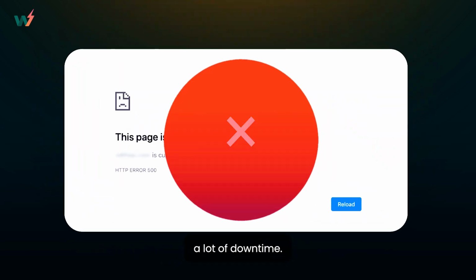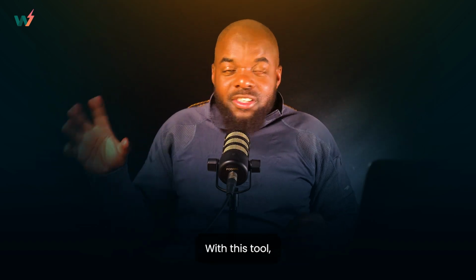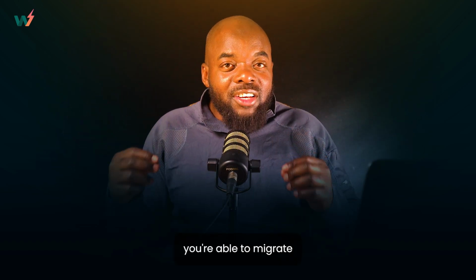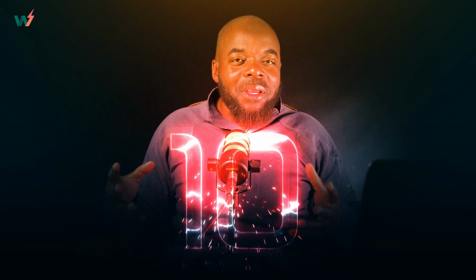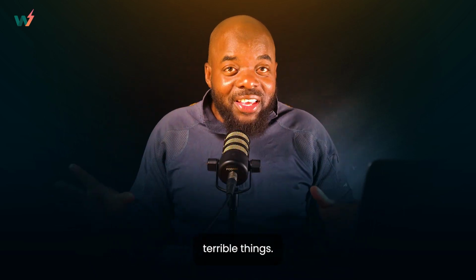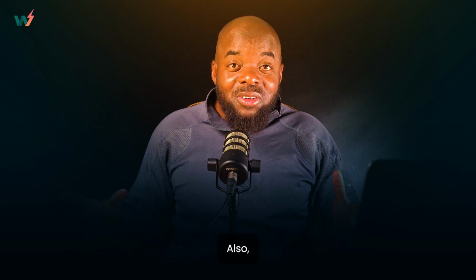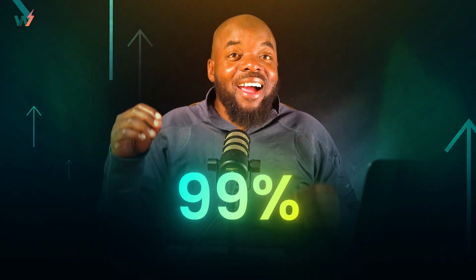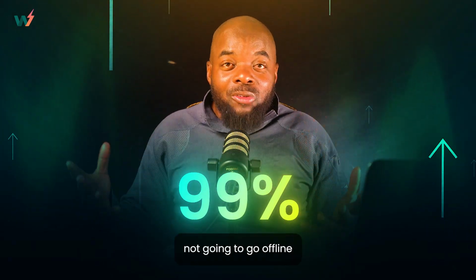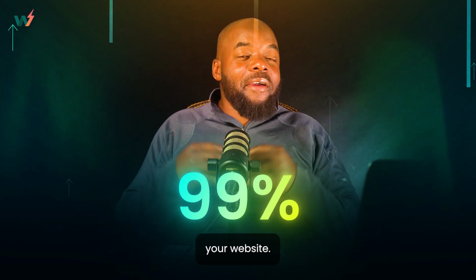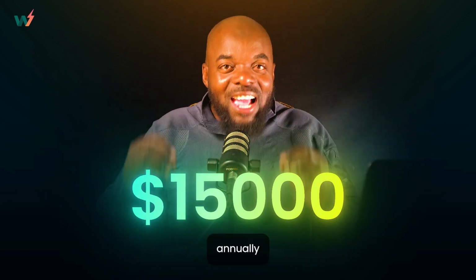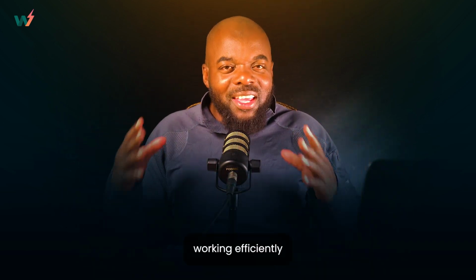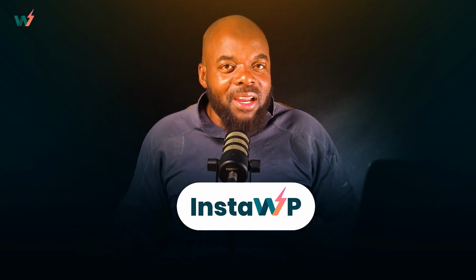Now, here are some massive numbers. With this tool, you're able to migrate your website 2 times, 3 times, and sometimes even 10 times faster because you don't need to go in and do any technical things. Everything just works. Also, you have 99% uptime. Your website is not going to go offline while you're transferring your website, making it really amazing for all your customers. And also, you can save up to $15,000 annually just through working efficiently with InstaWP Migrate.